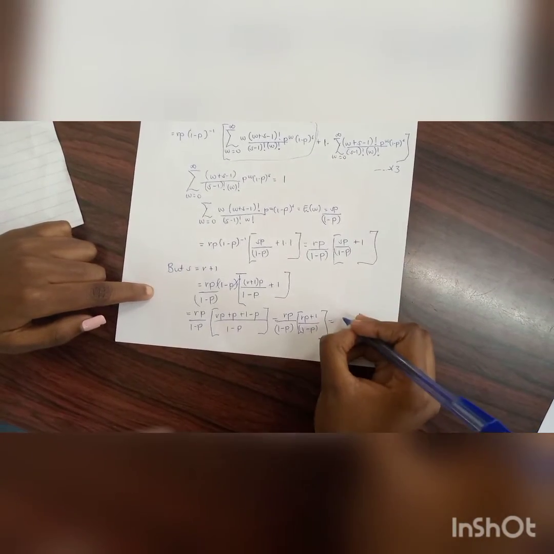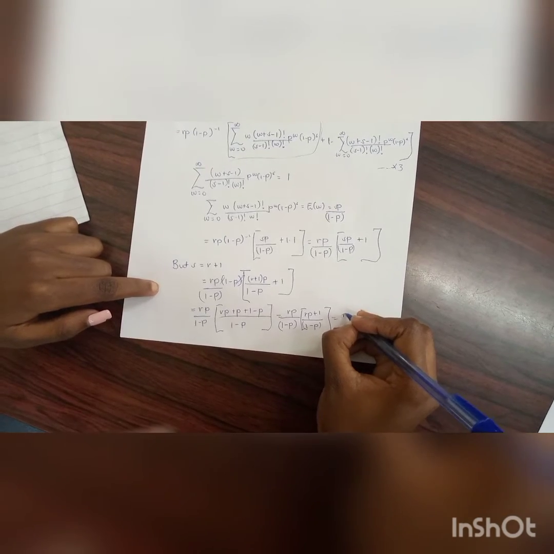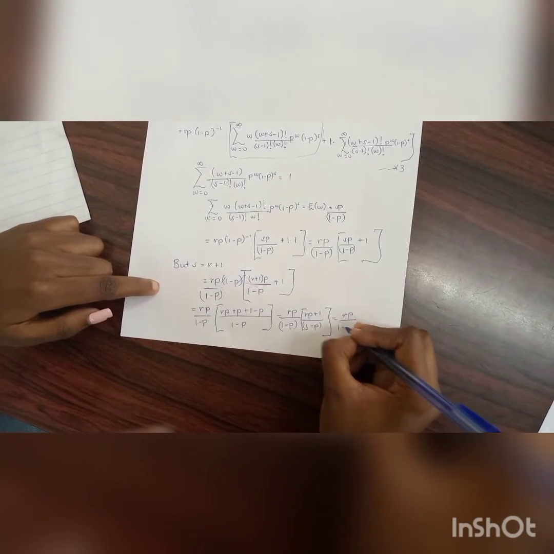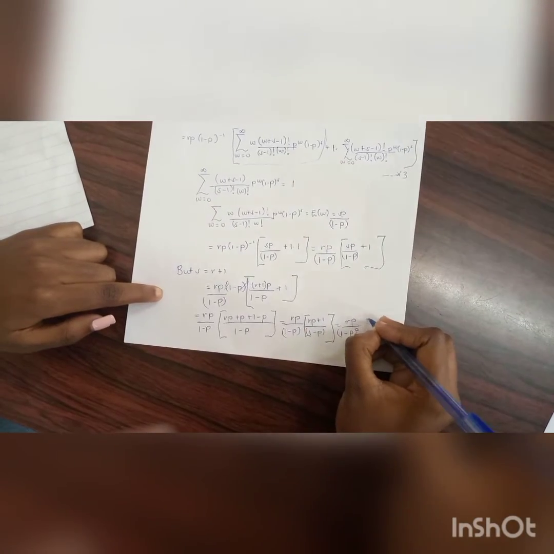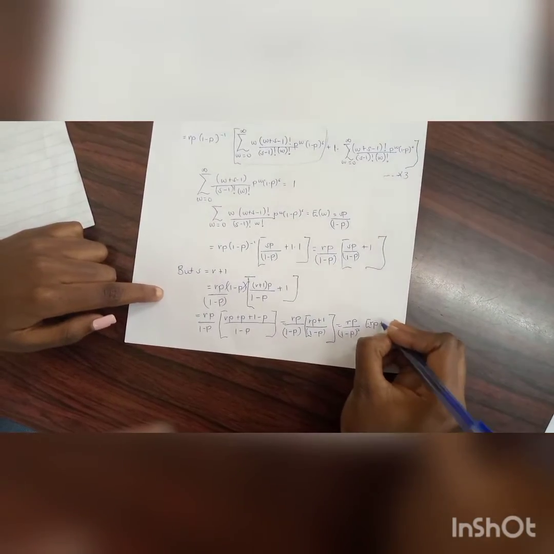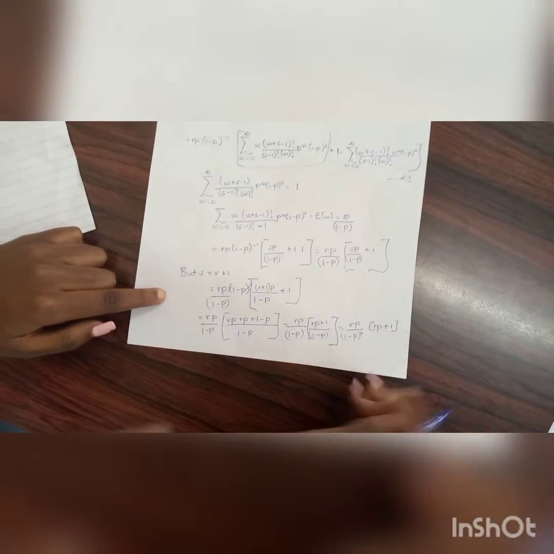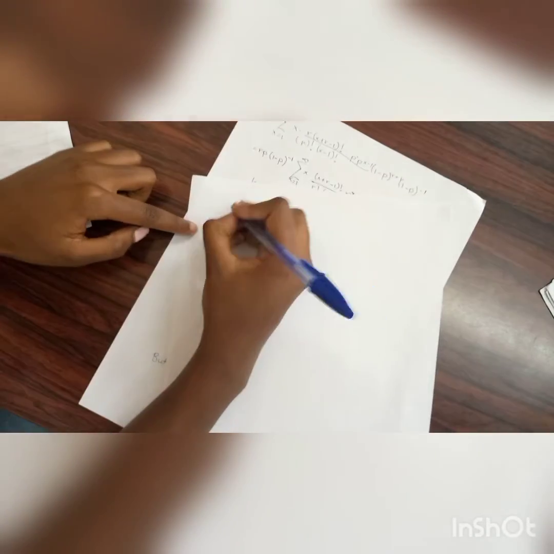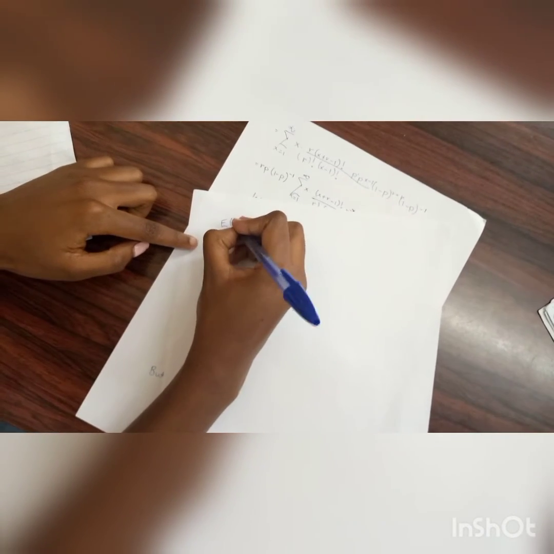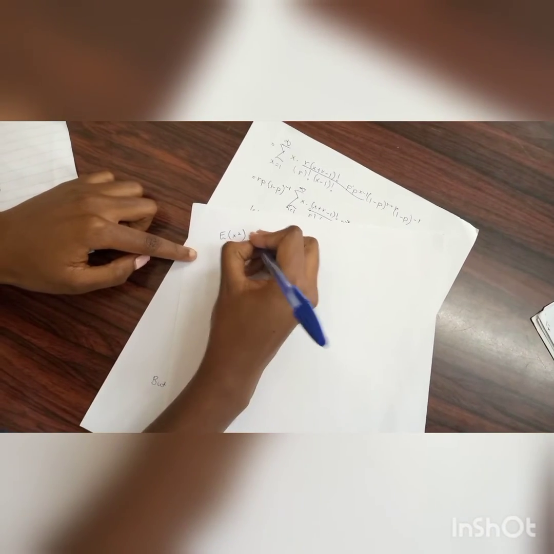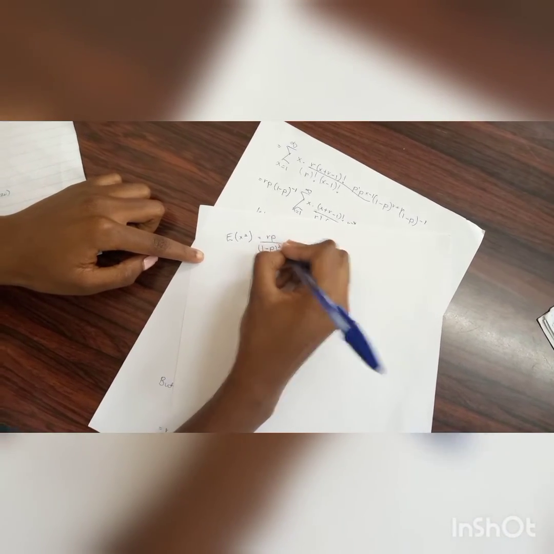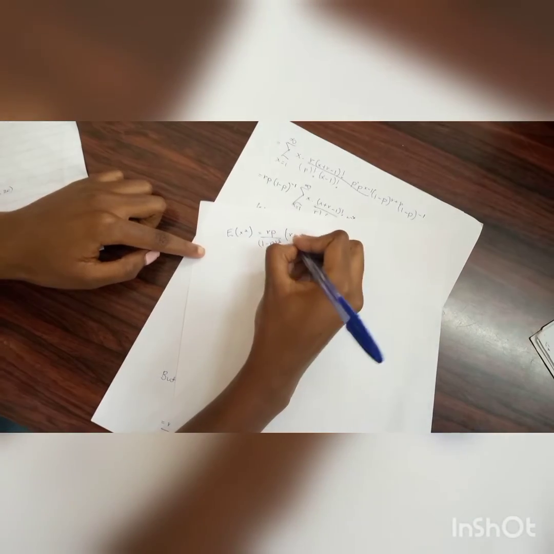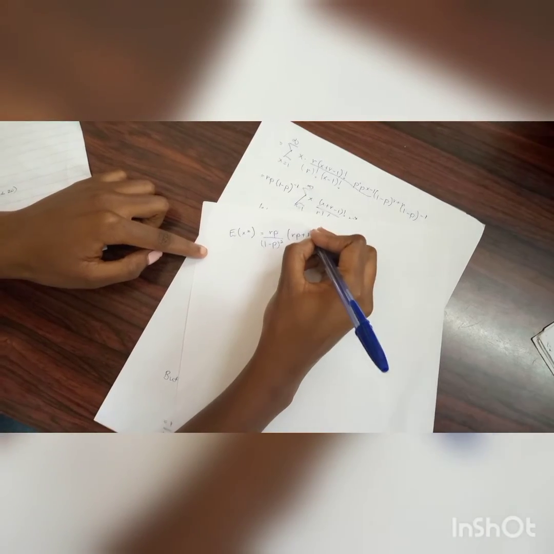Therefore, this all equates to rp over (1 minus p) squared, for this case, into (rp plus 1). Therefore, the expected value of x squared is equal to rp over (1 minus p) squared into (rp plus 1).